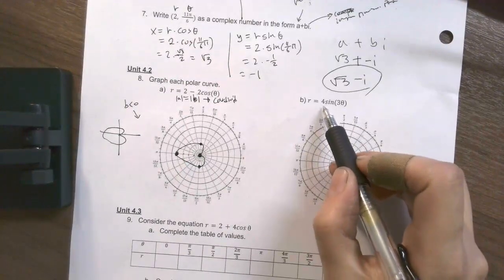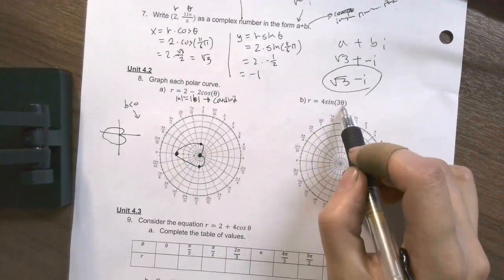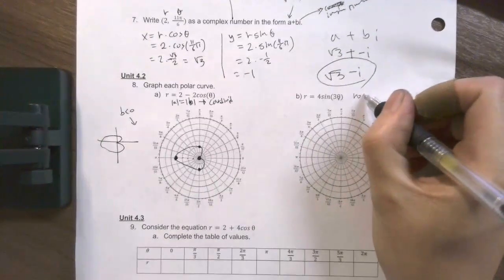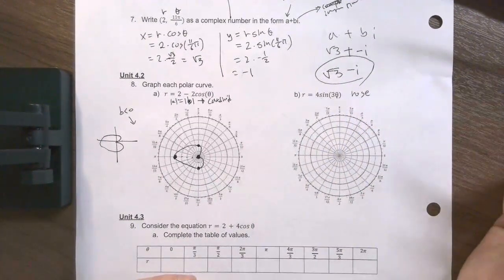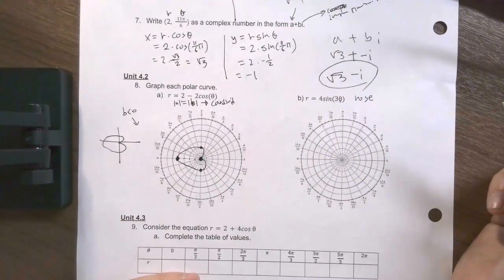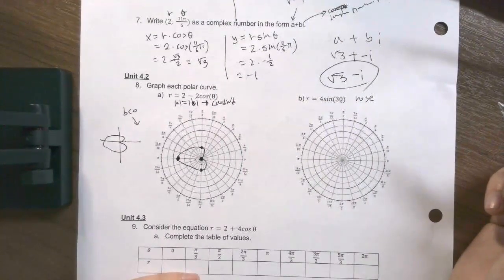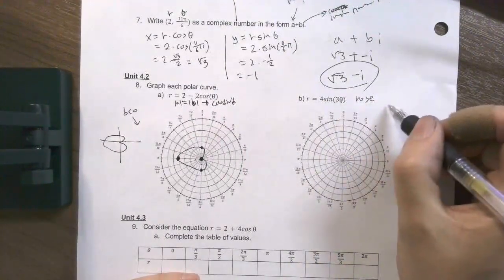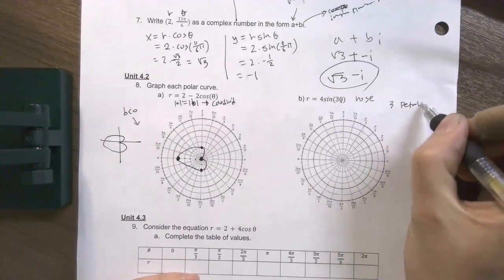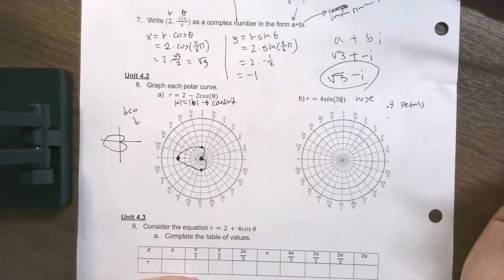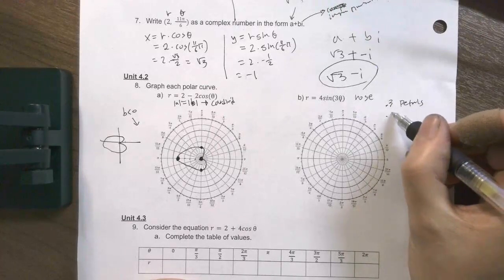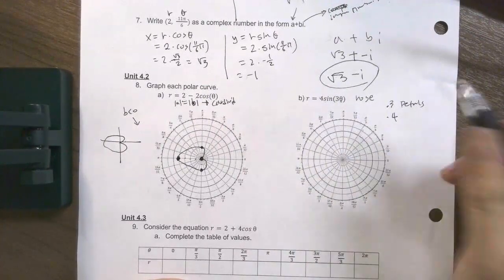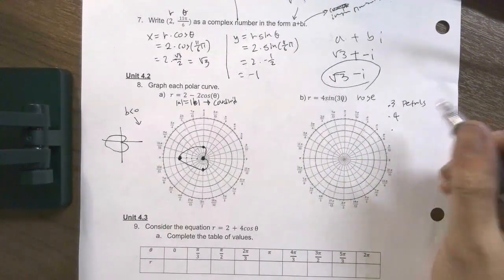What about this one? I've got a sine of n theta. Which one is that? Those are one of those roses, right? So what are we going to do? How many petals? 3 petals. What's the length of the petal? 4, because the A value is 4.